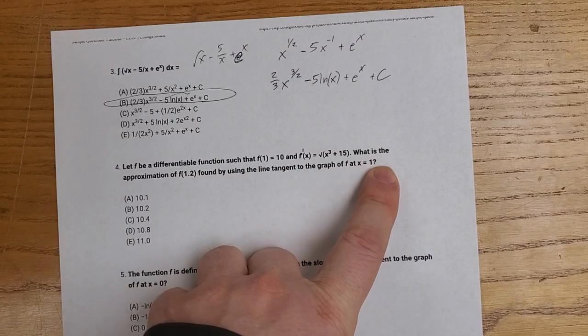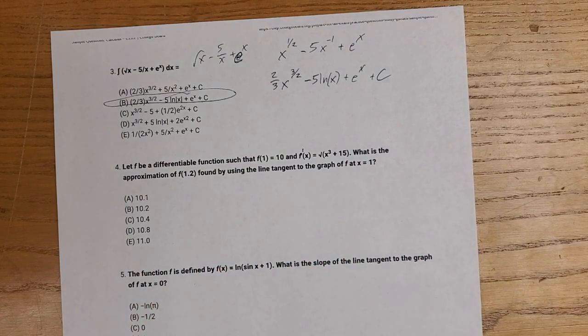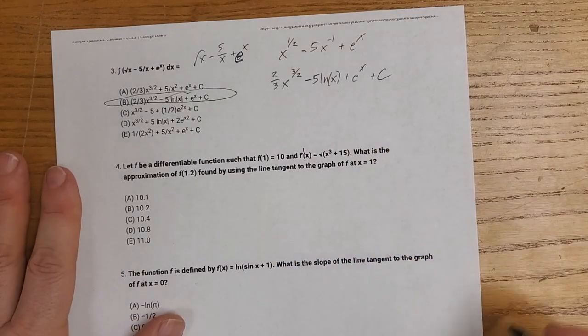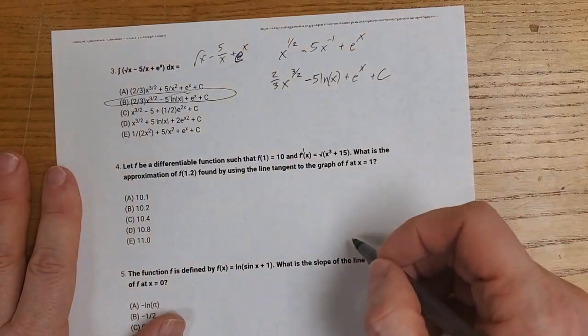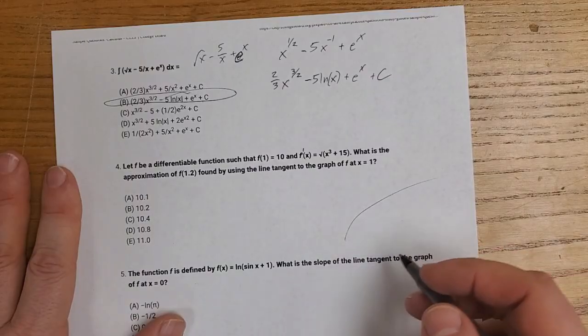So this is one of those where we're going to pretend that we don't know how to find this the real way, and we're going to kind of get an approximation by doing something simpler. So it's the square root of something, so it probably goes like that somehow.